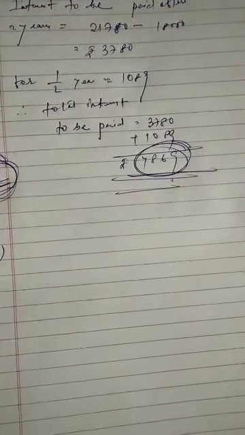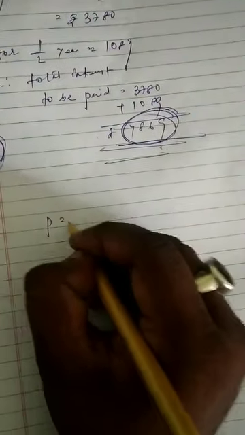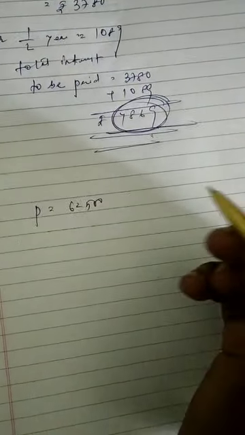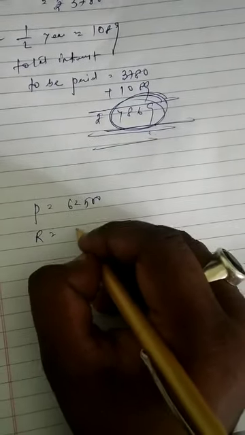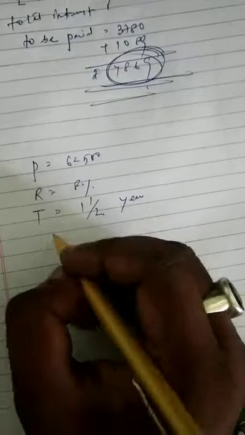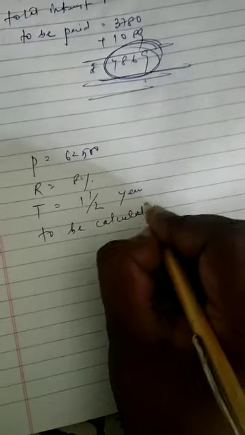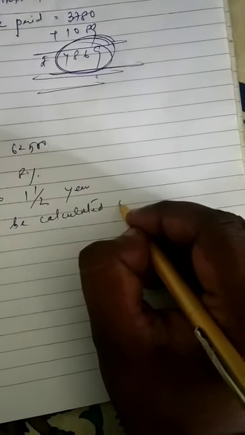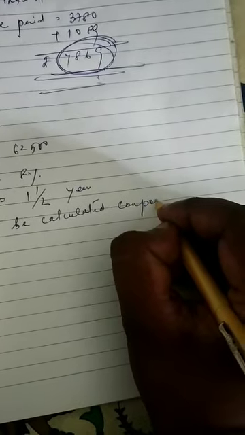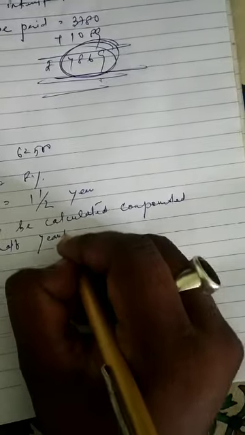Question number C is: 62,500 rupees taken as loan. Principal is 62,500 rupees. Rate of interest is 8%. Time is 1.5 years. To be calculated, compounded half yearly.